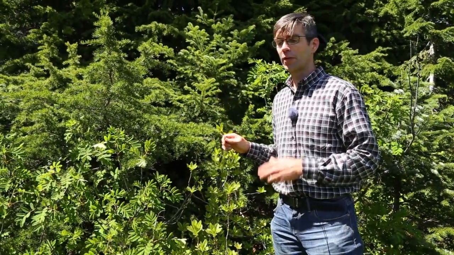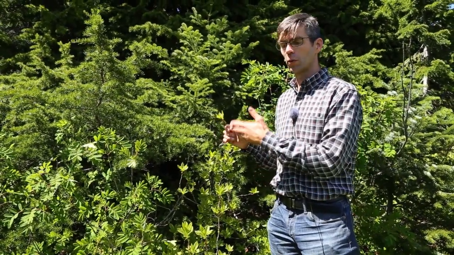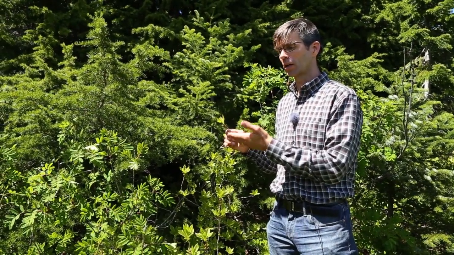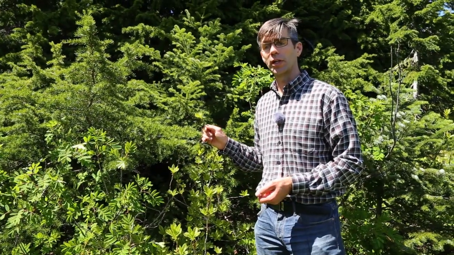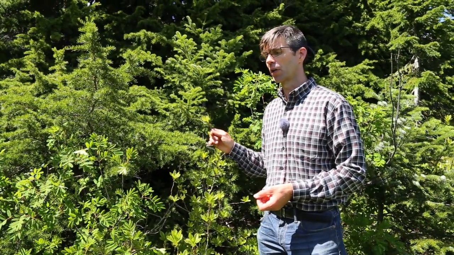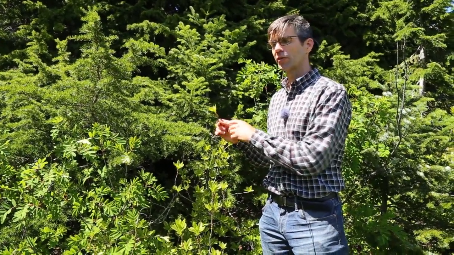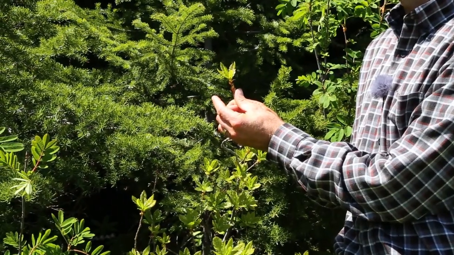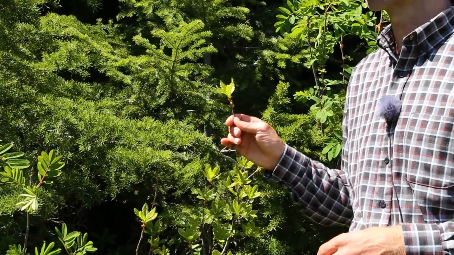Now, the other type of flower that we see in the Ericaceae is the flowers that have actual petals, like the rhododendrons. Now, our lowland rhododendron, the red flowered rhododendron, has big flowers, but this white flowered rhododendron found in the mountains has flower petals that only spread out so that the whole diameter of the flower is probably less than an inch.